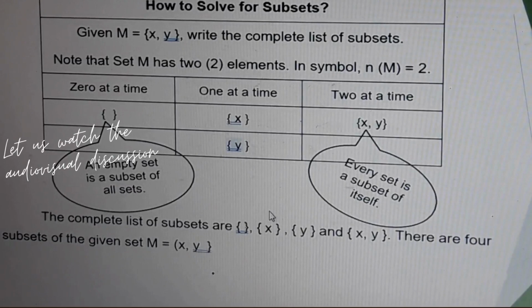Now, how to solve for subsets? Given M is composed of the elements X and Y, write the complete list of subsets. Note that M has two elements. Talking about the cardinality of M, it has two elements.